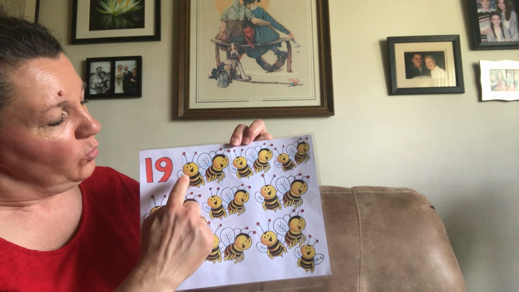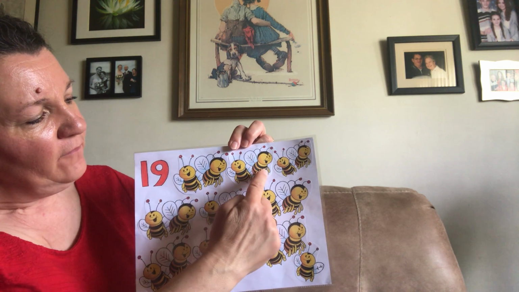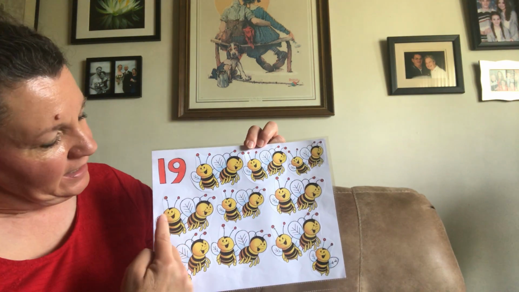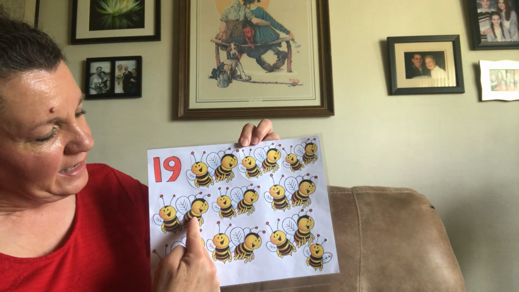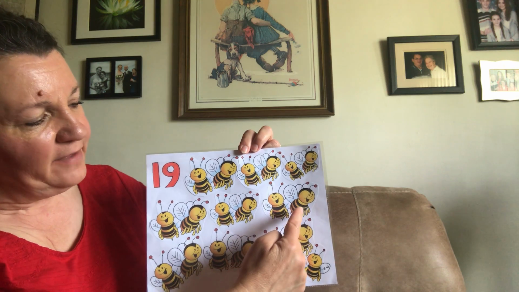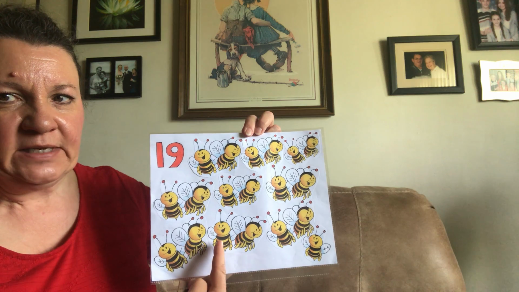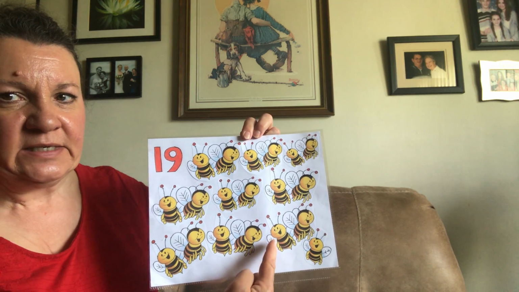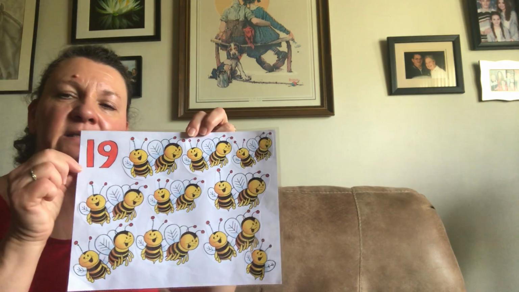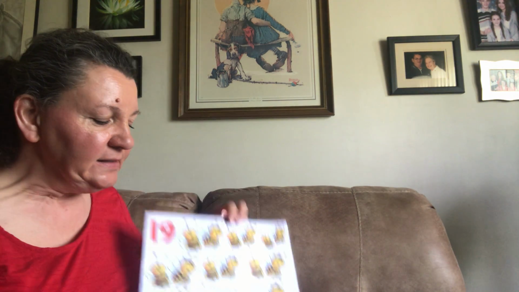Okay, can you help me count the bumblebees together? Let's do it. Ready? 1, 2, 3, 4, 5, 6, 7, 8, 9, 10, 11, 12, 13, 14, 15, 16, 17, 18, 19. So we have 19 bumblebees. Okay, we're going to be doing some work with the number 19 today.